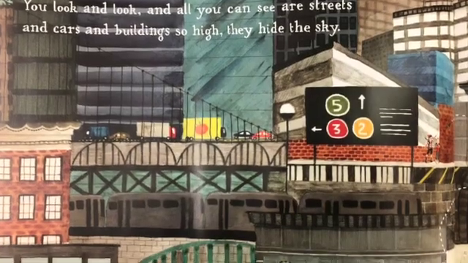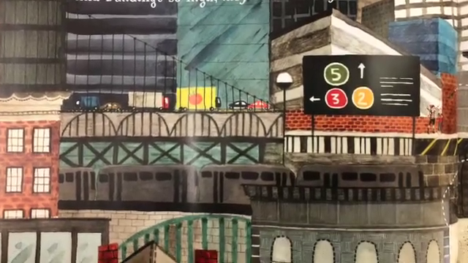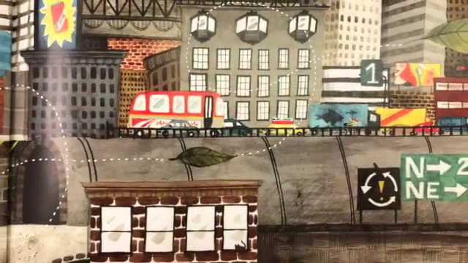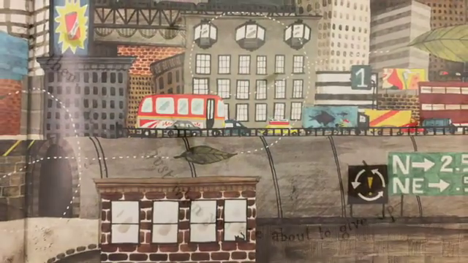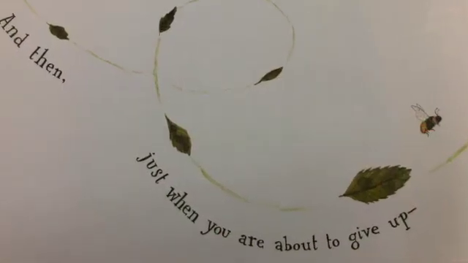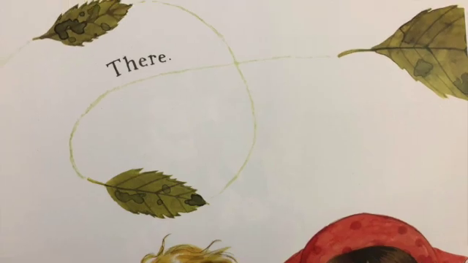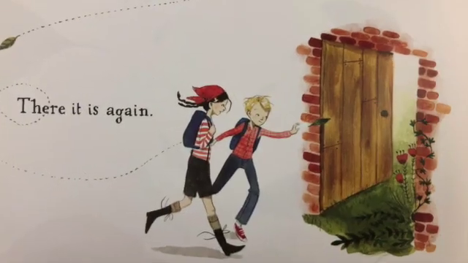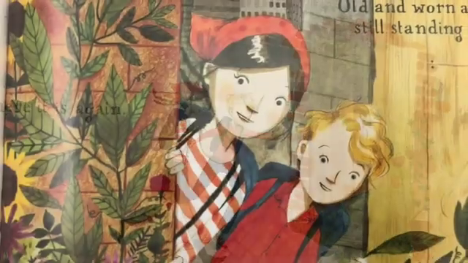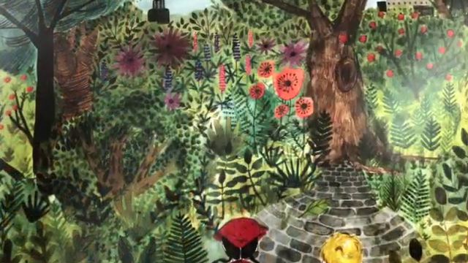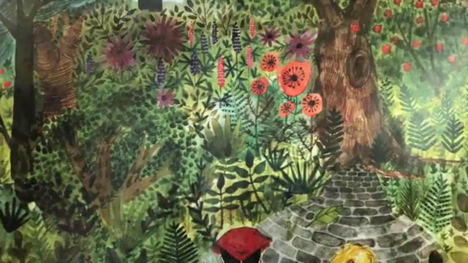You look and look, and all you can see are streets and cars and buildings so high they hide the sky. And then, just when you are about to give up, there. There it is again. Old and worn and still standing strong. Wild.